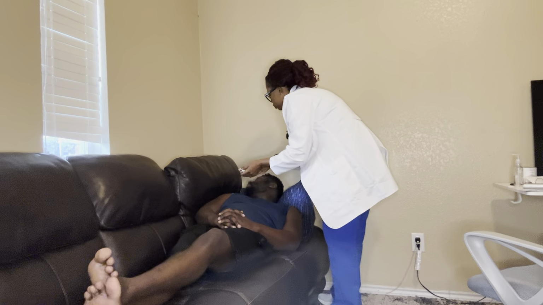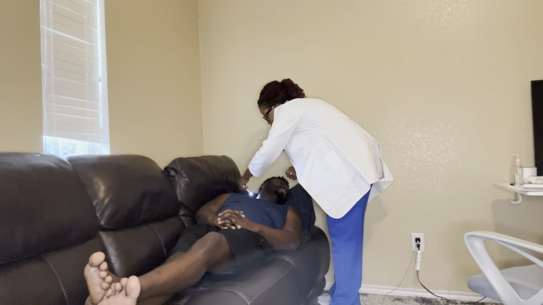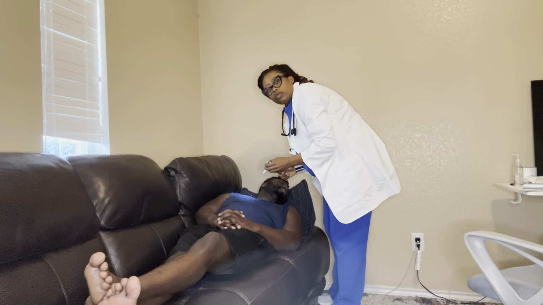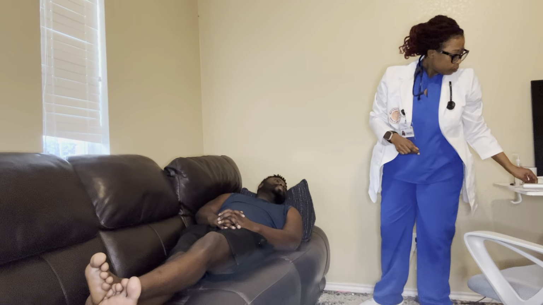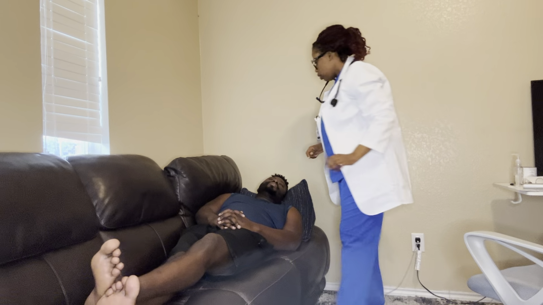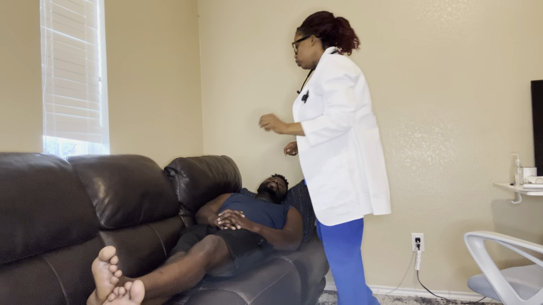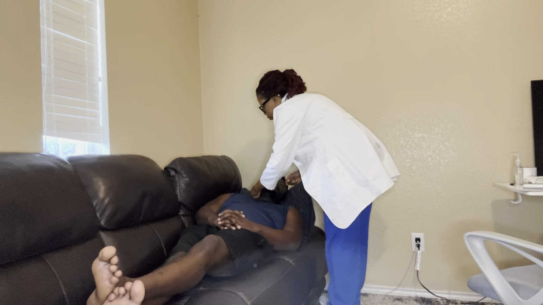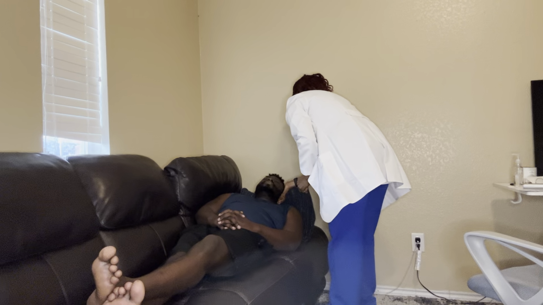Okay, this way. No abnormal pulsation or distension of the jugular vein. Okay. All right. I'm going to go ahead and palpate the jugular vein one at a time. Okay, this other way.